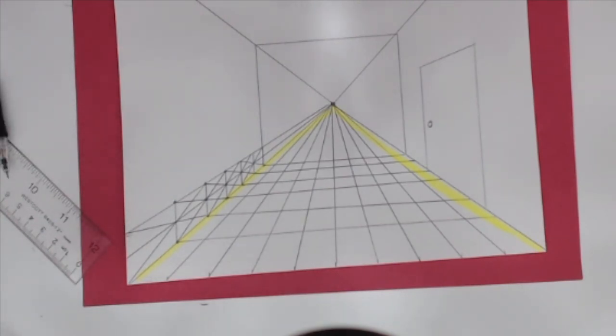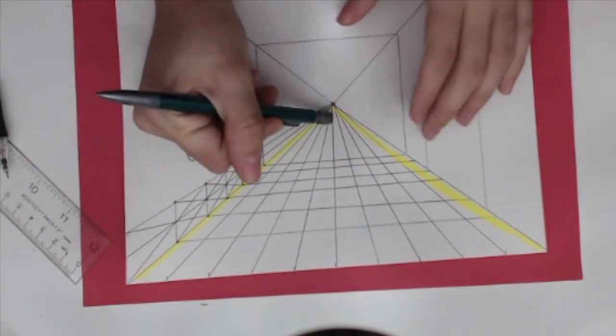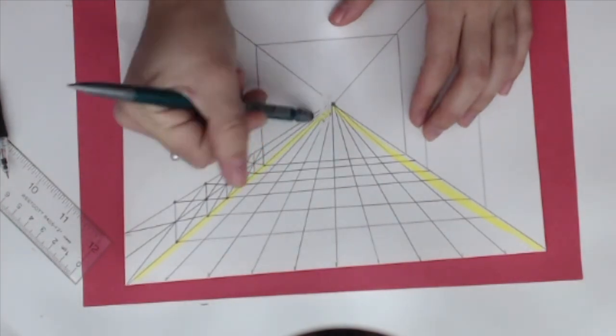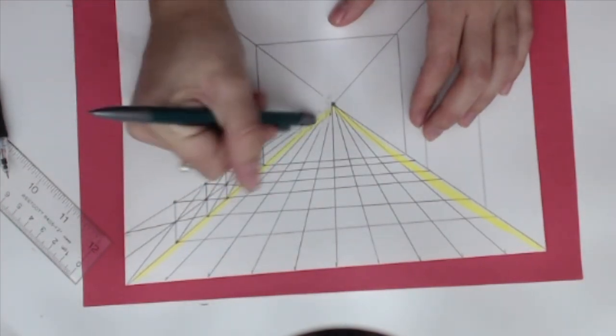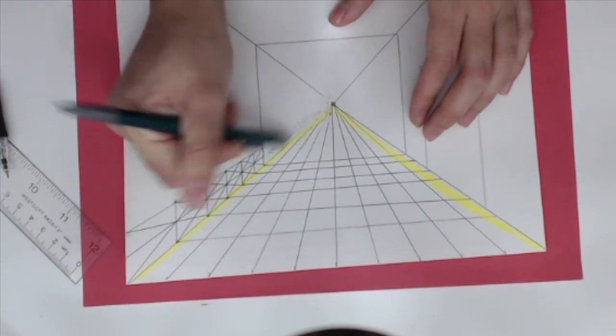Once you've done this, you can take an eraser and erase up those extra orthogonal lines that are on the wall. You don't need those anymore, but keep your vanishing point, because we'll still use that.